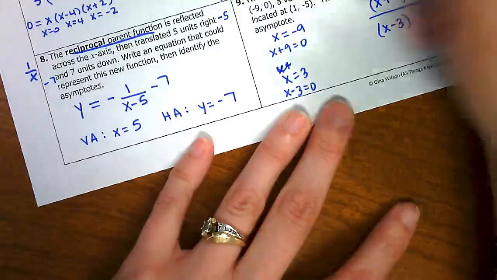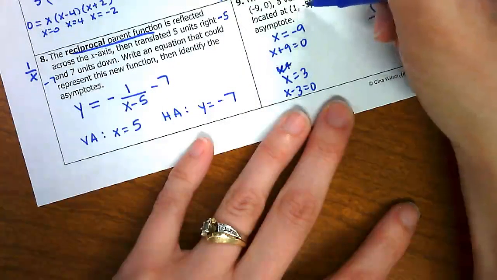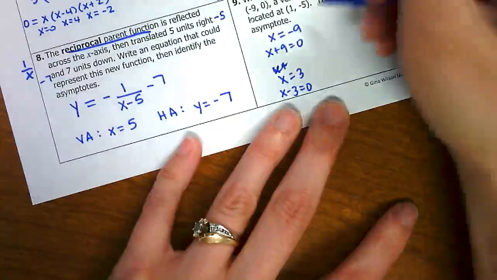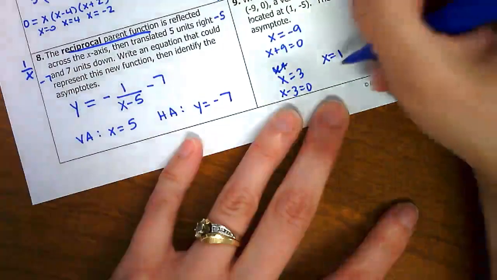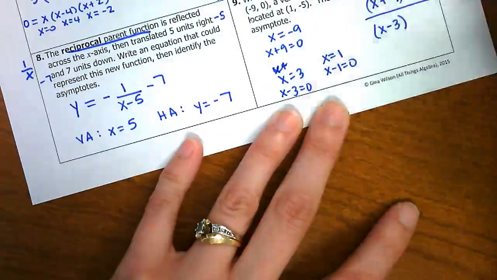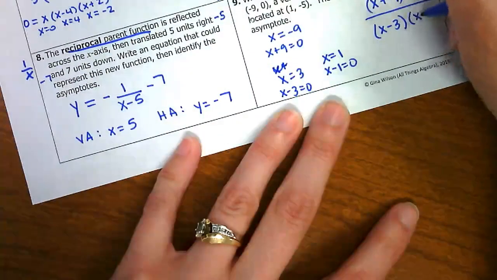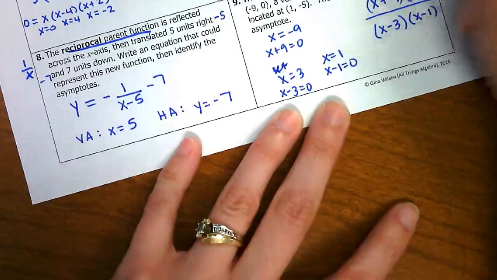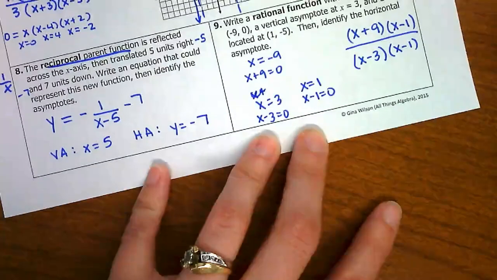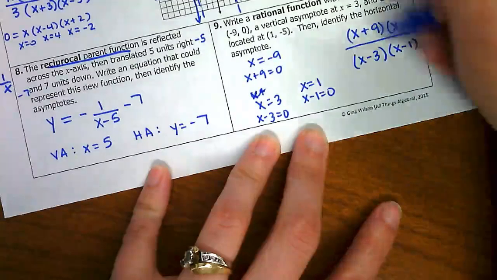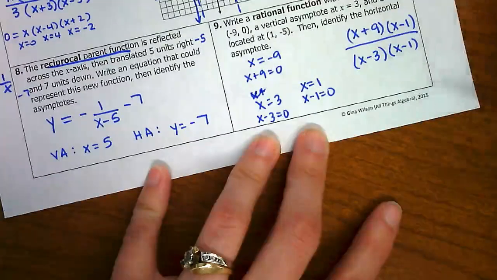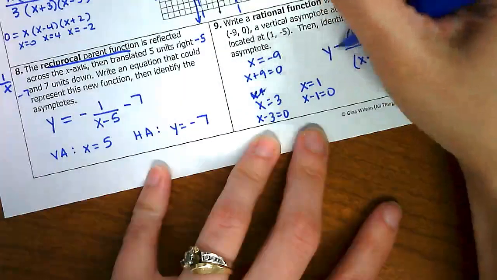Then it says a hole is located at 1, -5. So if I have a hole with an x value of 1, that means the factor of x minus 1 had to cancel out. So I'd have to have an x minus 1 in the top and the bottom. This could be my function based on the information they gave me.